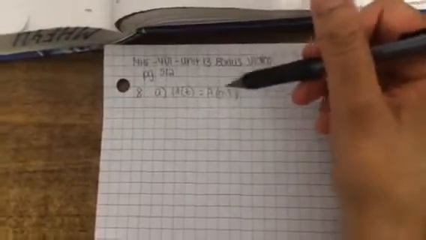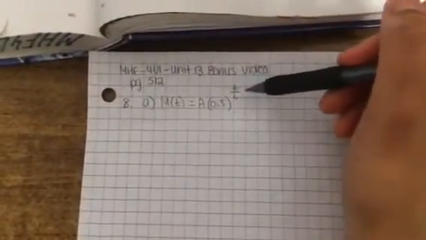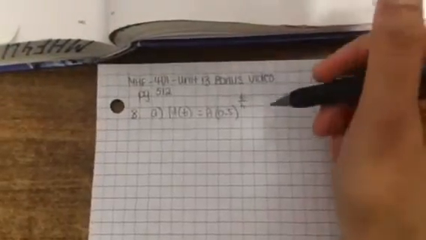By looking at my question, I can tell that I need to use my half-life formula. My general half-life formula is M of T is equal to A times 1/2 to the power of T over H, where A is the initial amount of the substance, T represents time, and H represents the half-life.